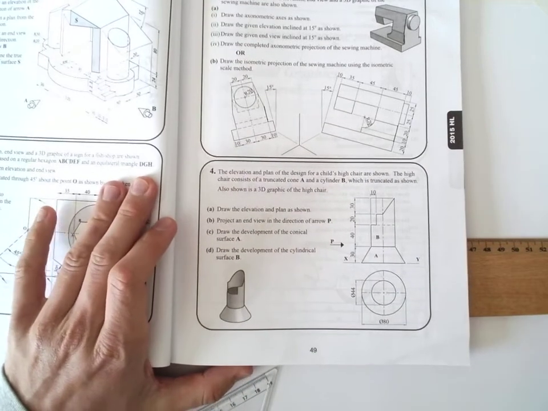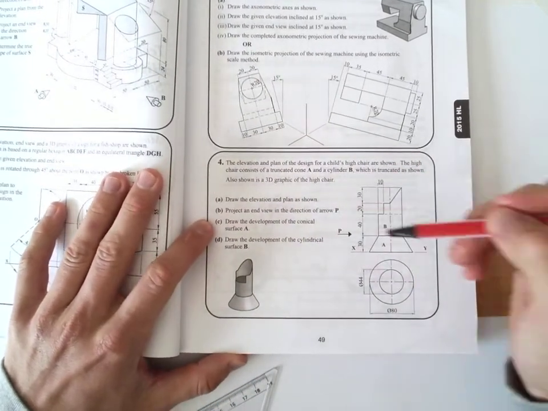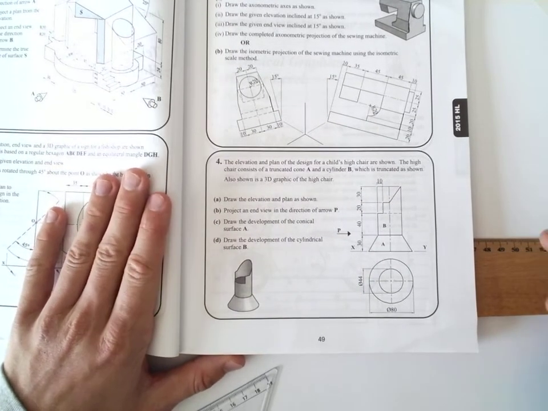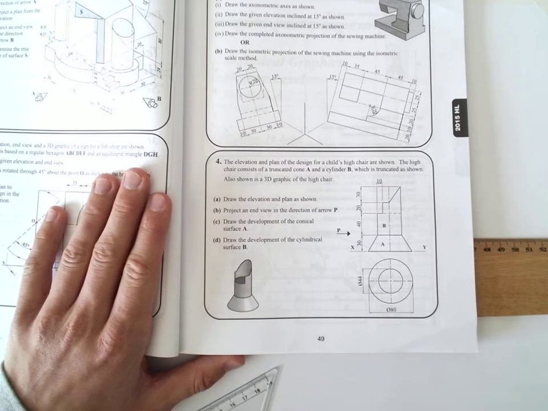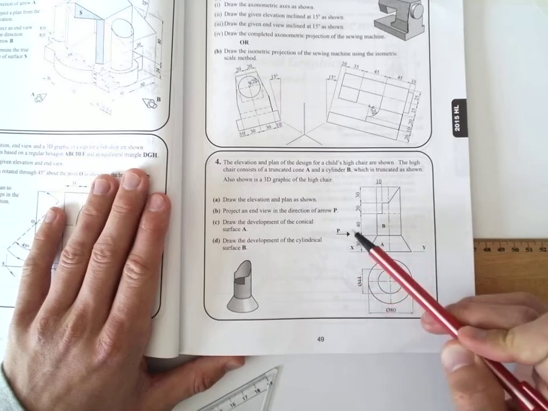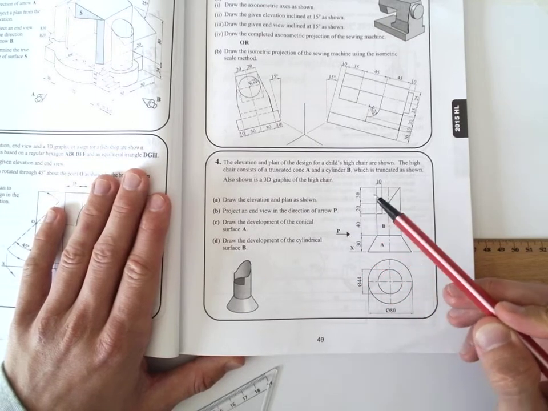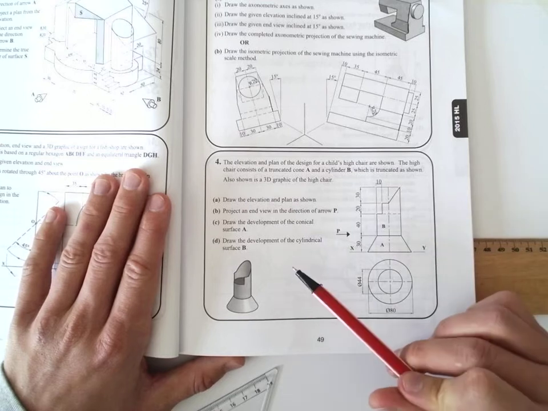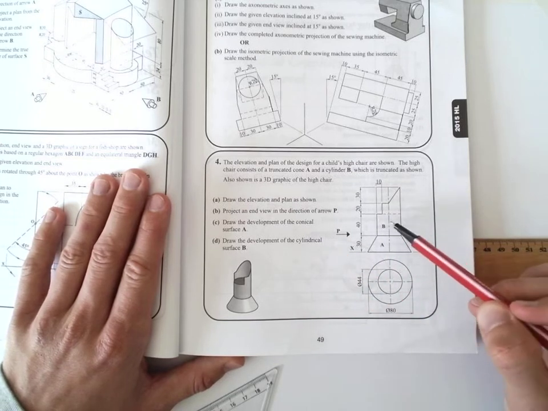So this is the 2015 higher level question 4. It's the developments question and it's the Junior Cert. So we're being asked to draw an elevation or plan as shown, and then we're asked to project an end view in the direction of ROP. And then we're asked to do the development of the conical surface, which is A, and then the development of the cylindrical surface, which is B.